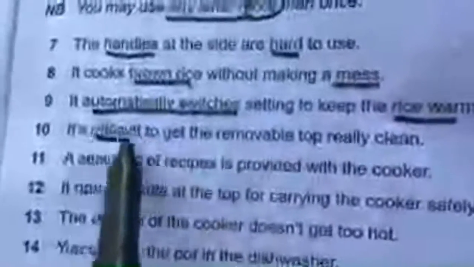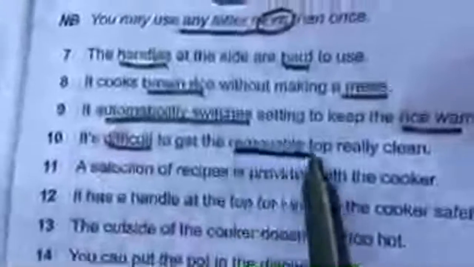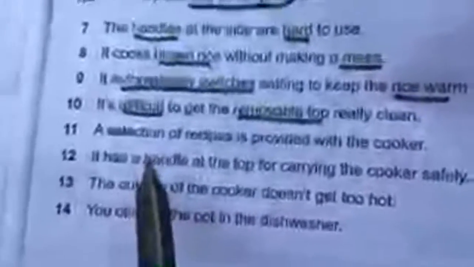Okay, it is difficult. What is difficult? To get a removable top. So removable top and difficulty. In what sense? To really get it cleaned or something like that. So in this way you have to go for your keywords again and again. I am saying, if you can find the right keywords in your question, you are 100% done. Just believe me, next time you are going to score 40 on 40. I can assure you of that.